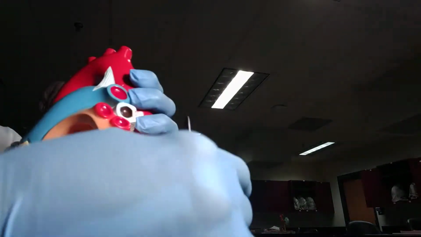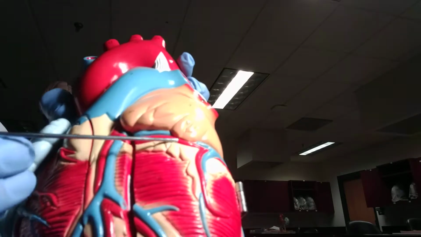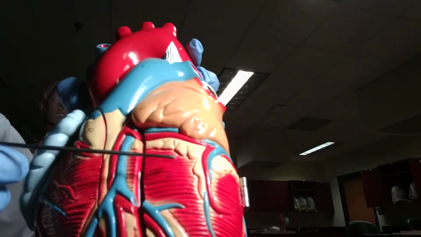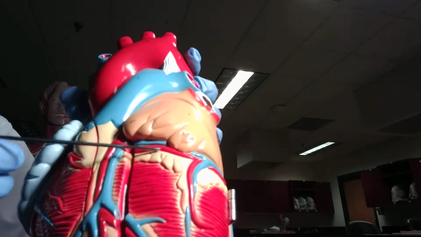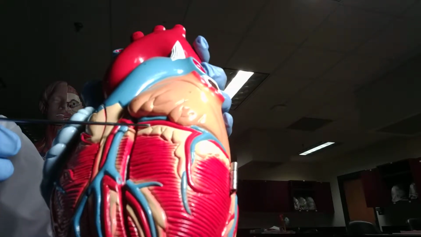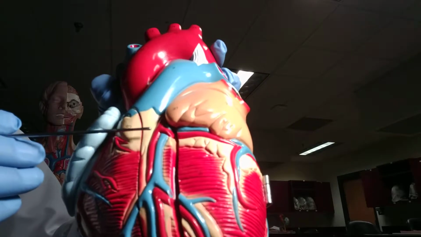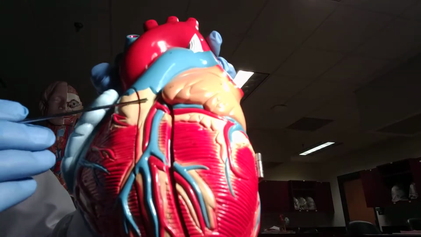Let me open the auricle. It runs on the sulcus between the left auricle and the left ventricle. This is the left coronary artery. The left coronary artery gives two branches. One of them is an important branch known as the anterior interventricular coronary artery.